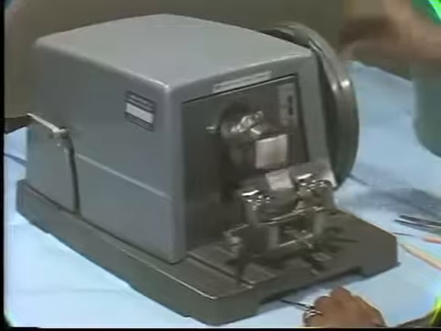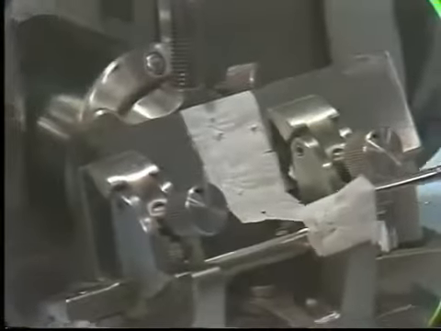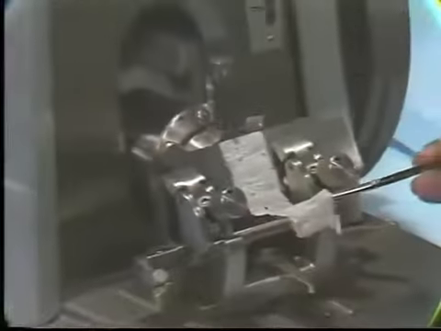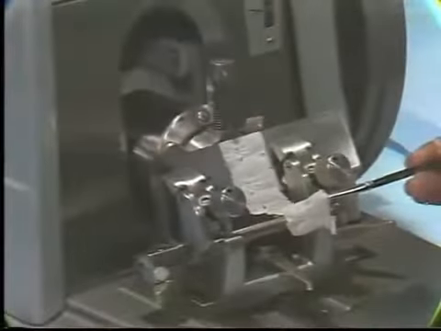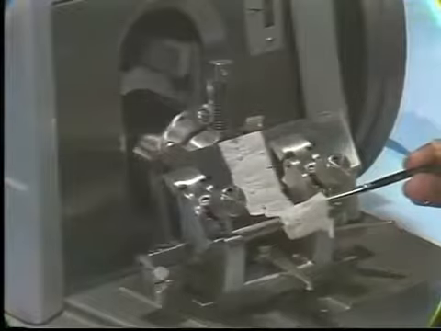Now that's one section. It's probably about 15 mu thick. And see how they ribbon together? So that one section is serial to the next. Now these are picked up and put in a water bath, and then a glass slide is placed underneath the tissue. So that's the method that the tissue is placed onto the glass slide.